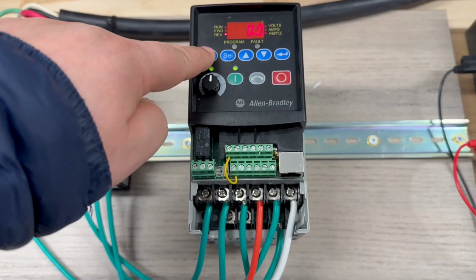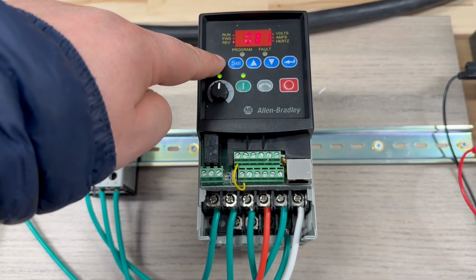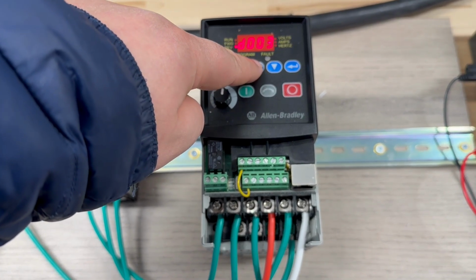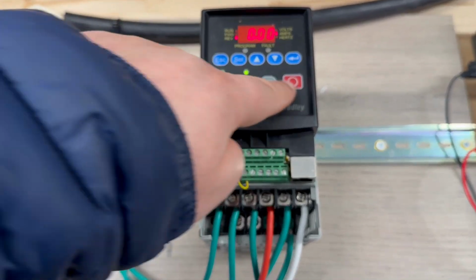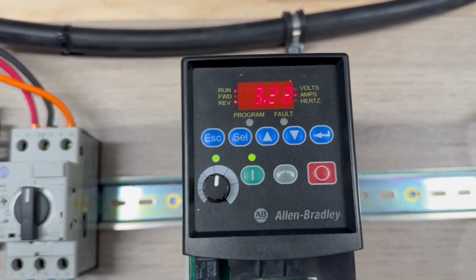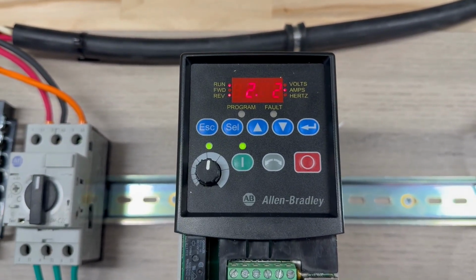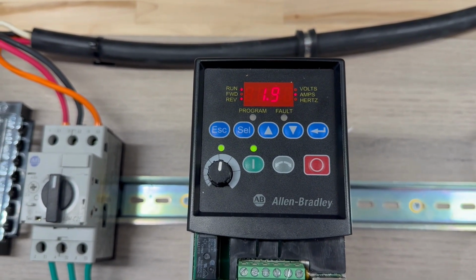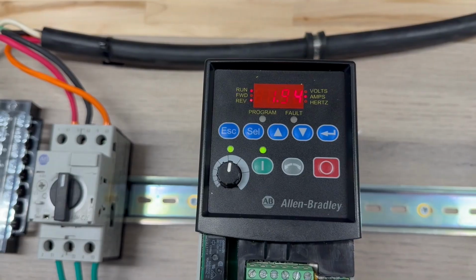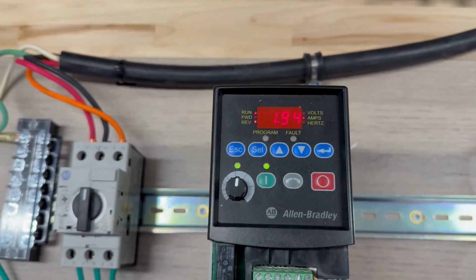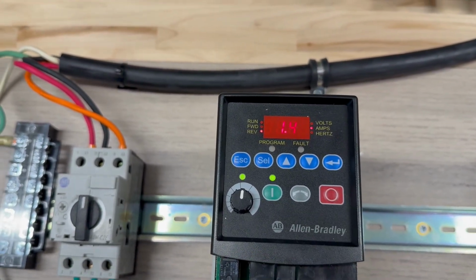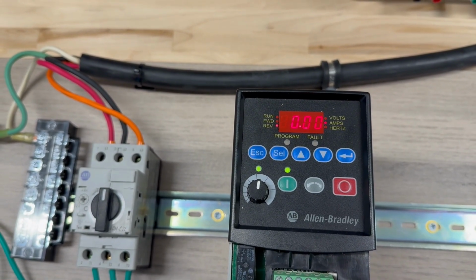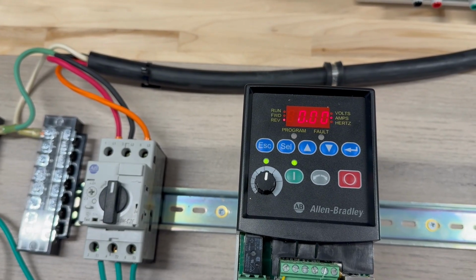Okay, let's escape everything. Actually, yeah, I want to see that again. D3 should be the amp. Stop, run that again. So if you have a current, we get to the target frequency. I think now we are on target, so the current is stable. So now let's stop it. It goes down and see this is 1.3, which injects the DC for 5 seconds and it is completely stopped there.